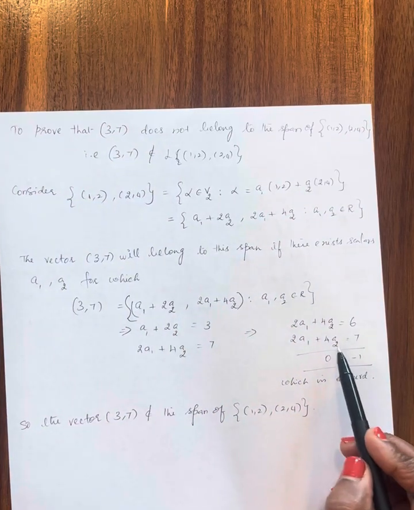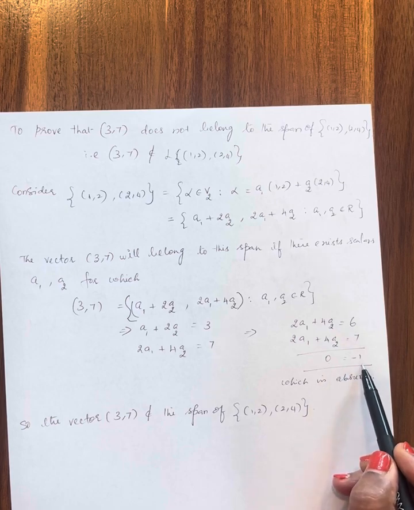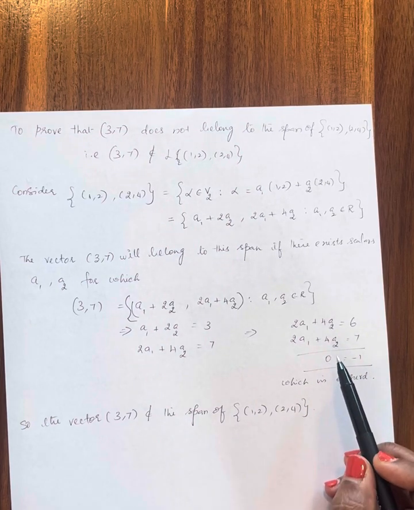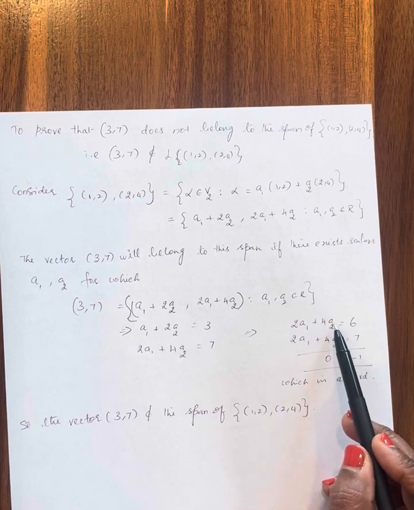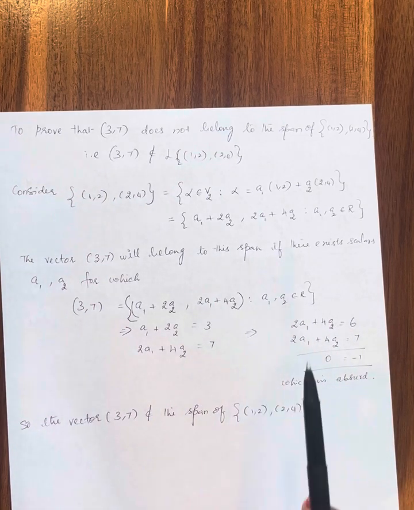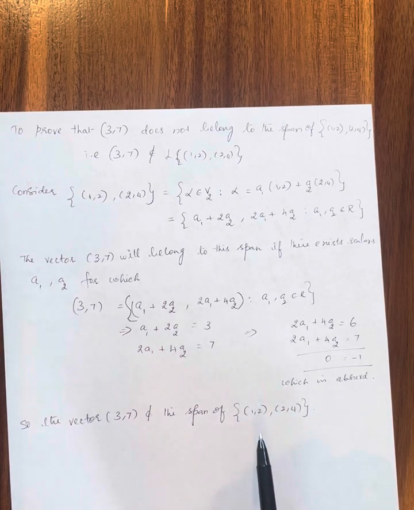By solving, we'll be getting that 0 is equal to minus 1, which is absurd because we are not able to find the constant values for a1 and a2. That means it cannot be expressed in terms of the linear span of the given vectors. Hence, it does not belong to the L of S of (1, 2) and (2, 4).